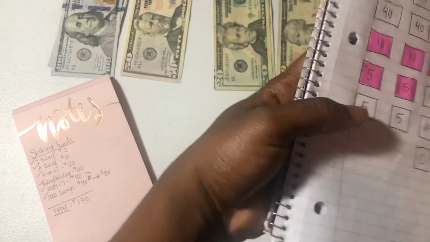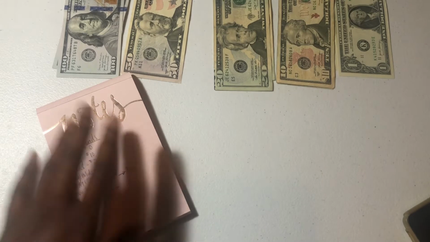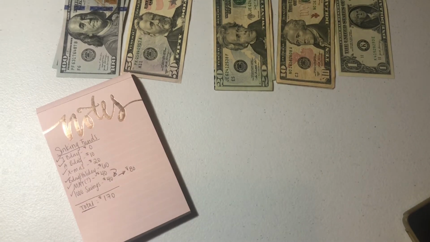So I stuffed $170 for my sinking funds. Now, if you think about it, I usually just go ahead and stuff my cash envelopes and my sinking funds. Well, I did that, but there's still money on the table. So what are we gonna do with such money? So let me explain that.